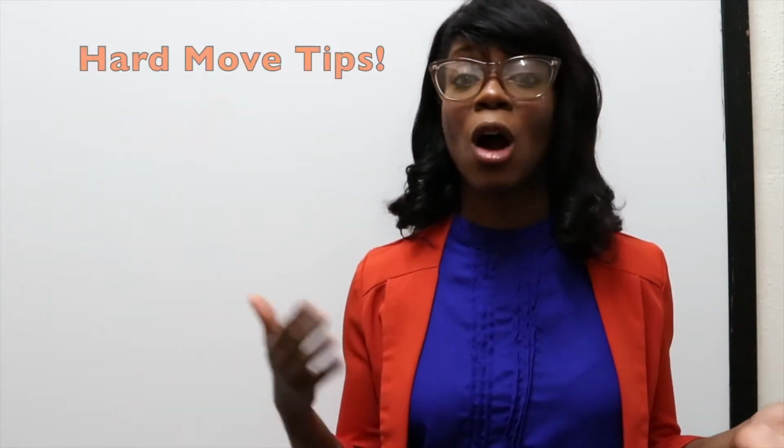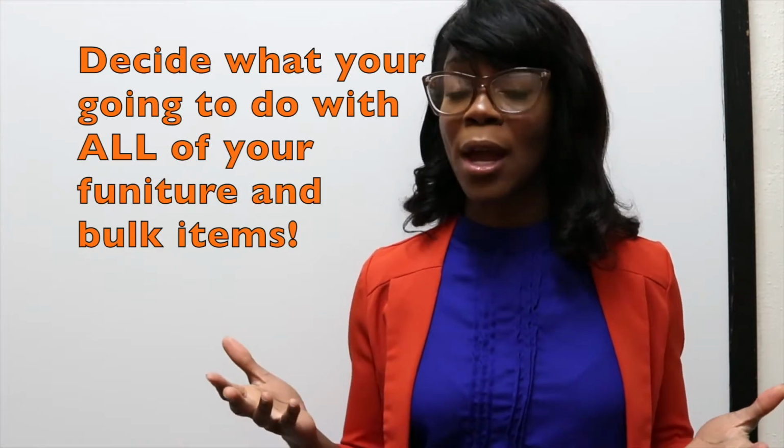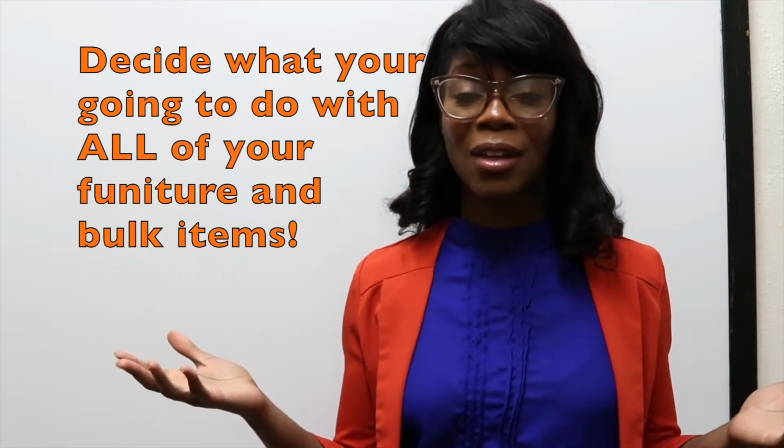Now let's move on to the hard move tips. This of course represents anything that is physically going to be lifted up and out of your place of residency. The first thing you want to consider, or decide on, is what you're going to do with all the furniture and or bulk items that you have.